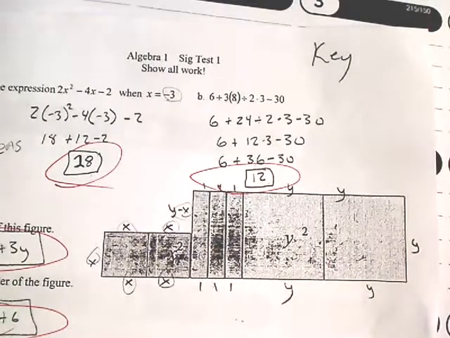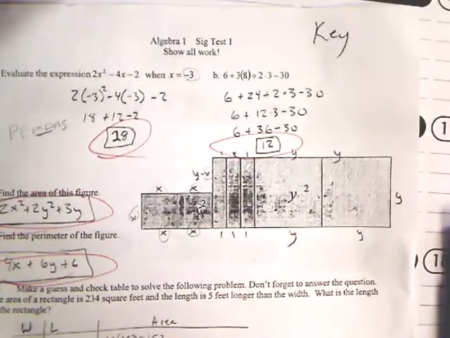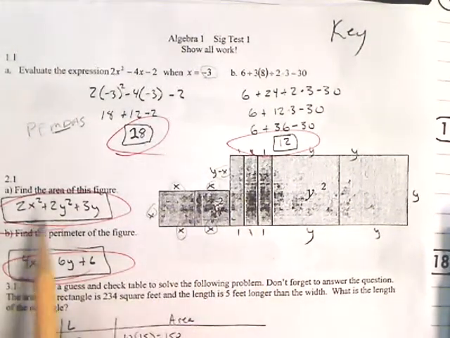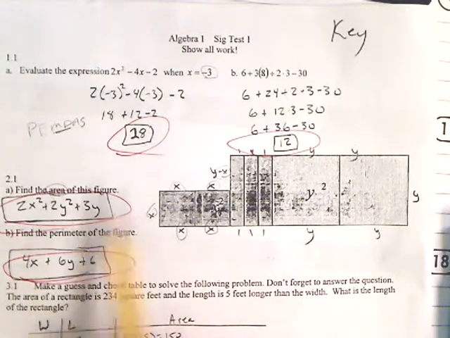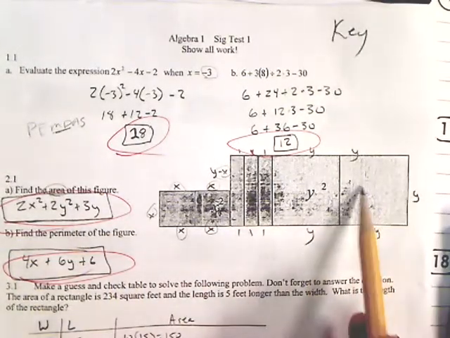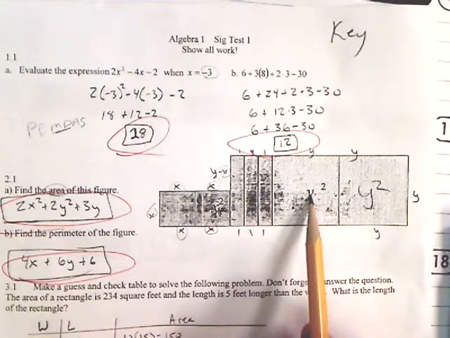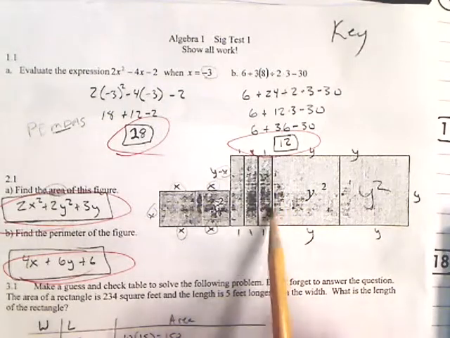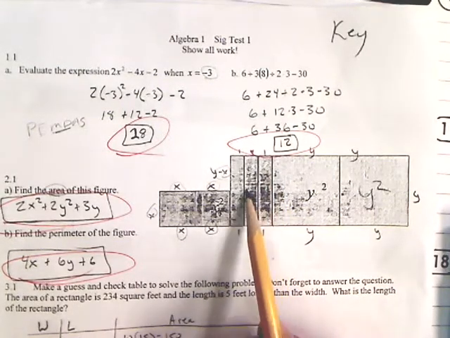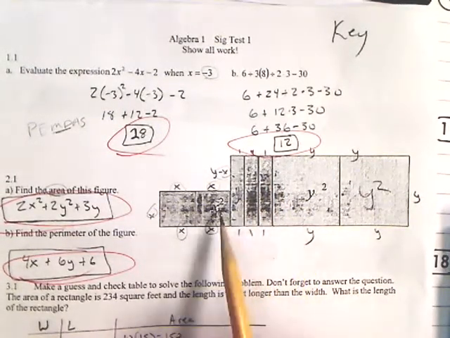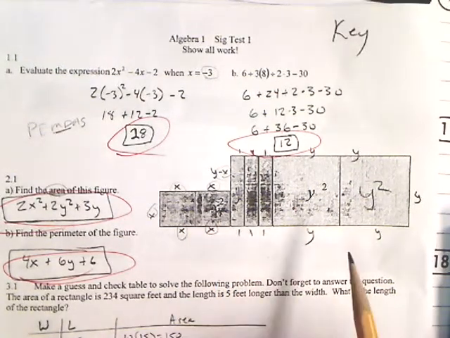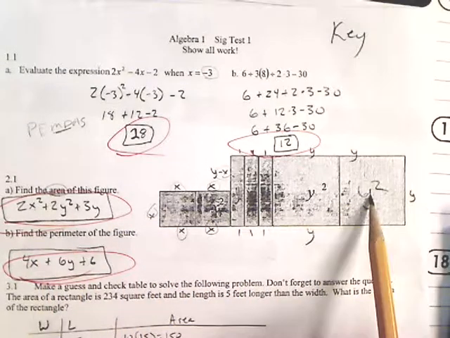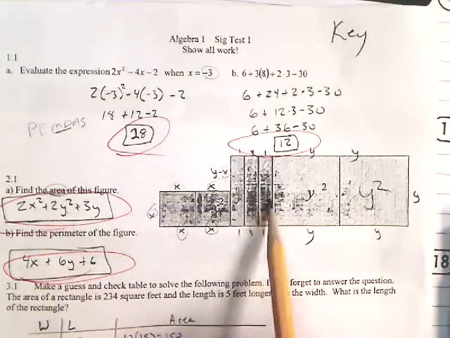So on the next one, I want to find the area. Well, the area of this little guy is a y squared, because that one's a y squared, they're the same size. If that length is y, this has to be a y, so it's y times 1, that guy's a y. Y, y. It says it's an x squared, and that one's an x squared. So then I just combine like terms. I have 2 x squareds, 2 y squareds, and 3 y's.